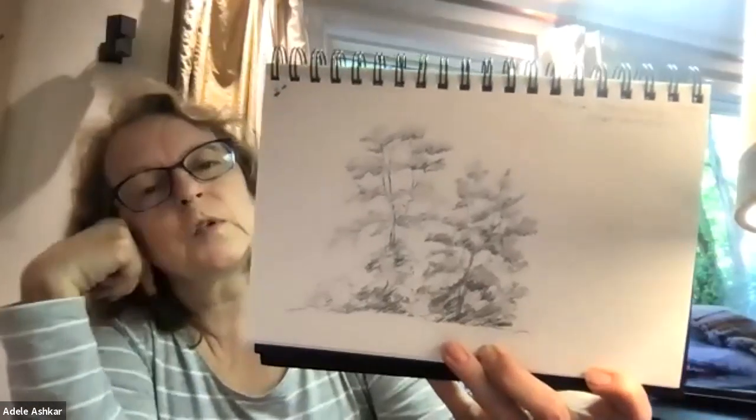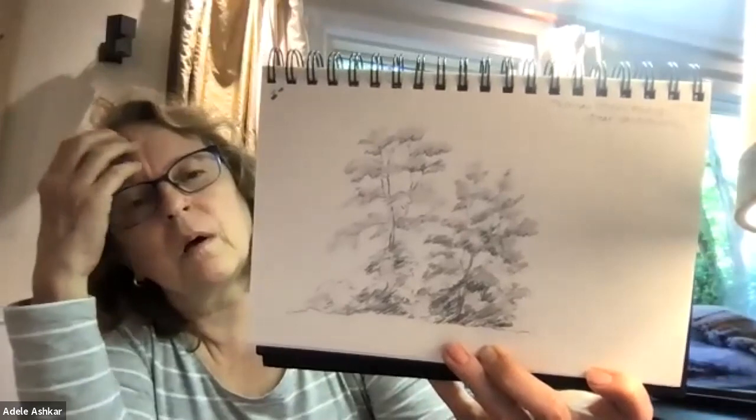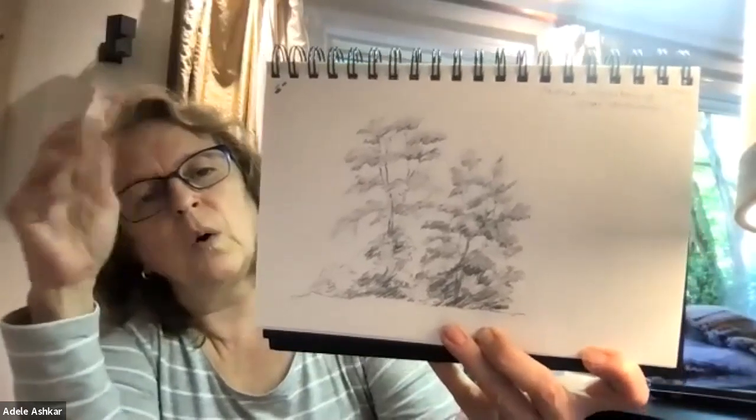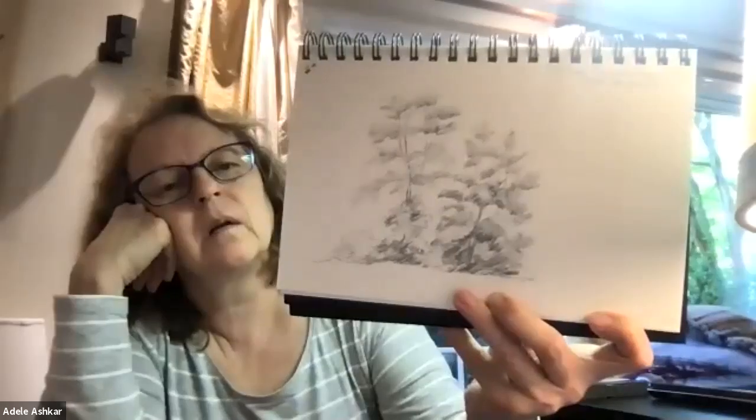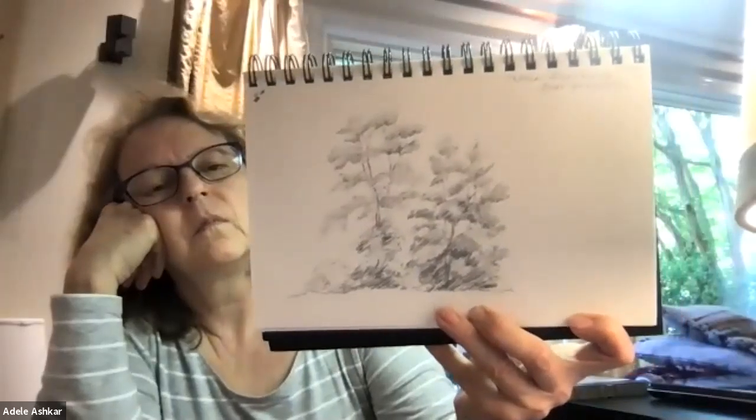But did you use a tortillon to get that smoky look? I did what Trevor did for the first tree, which was to give it some tone and smudge that, and then work with pencil line on top. Nice, really beautiful. She's a landscape architect, so I guess she knows how to draw trees.